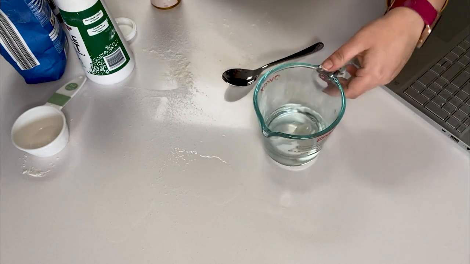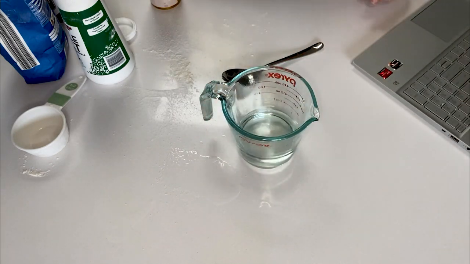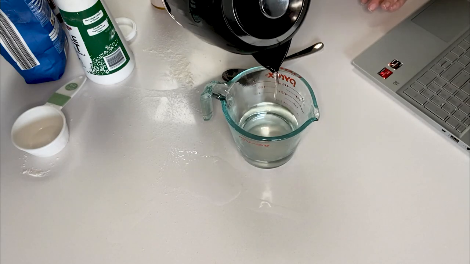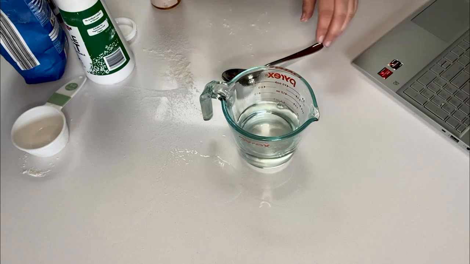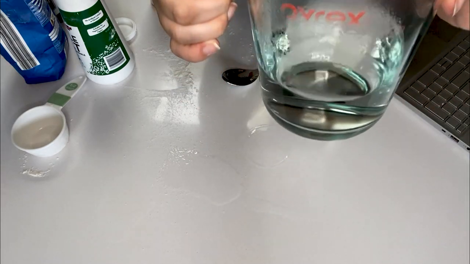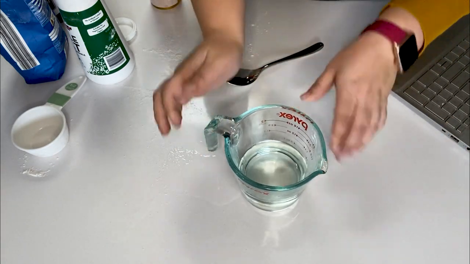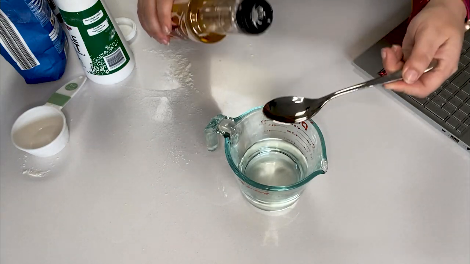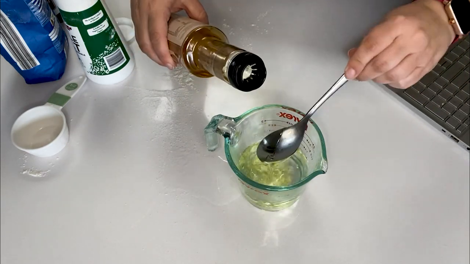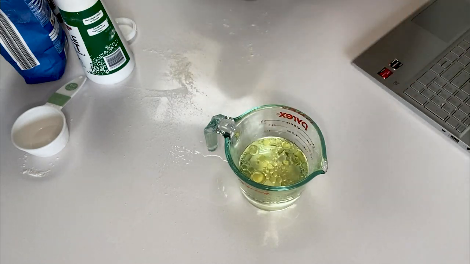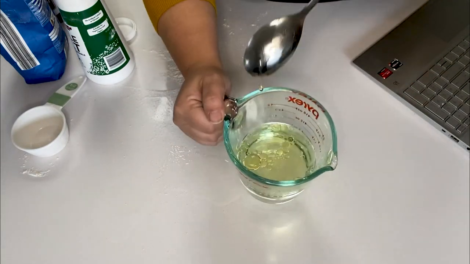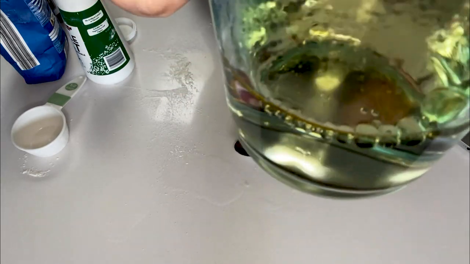In fact, I'm going to top up my water so that you can see. Oh, there we go. There's lots more water. You can see my water. And I'm going to add my tablespoons of oil. What's going to happen here? 1 tablespoon. Ooh. Not sure if you can see that. Let's have a look up close.